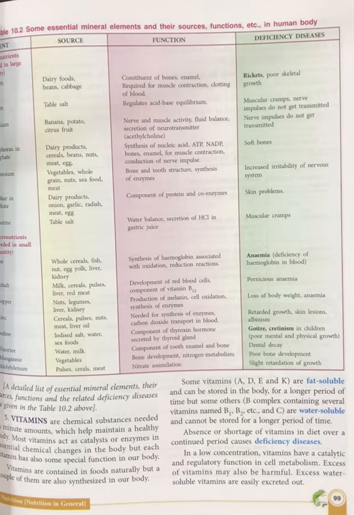But each vitamin has also some special function in our body. And these vitamins are naturally contained in our food items, and a couple of them are synthesized, that is made in our body.